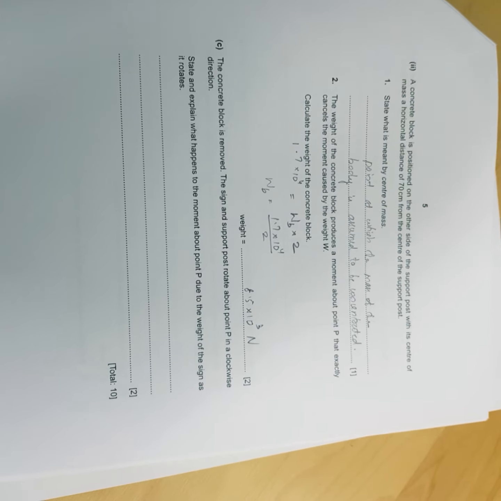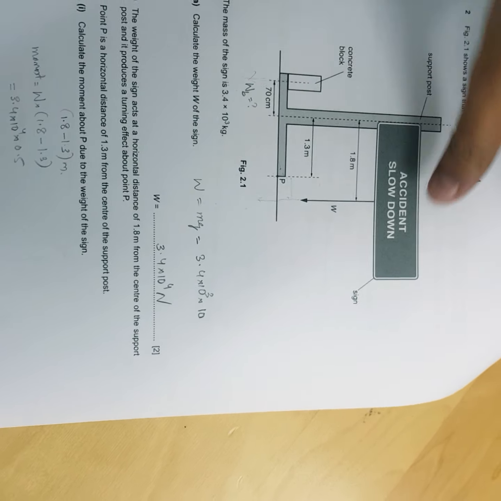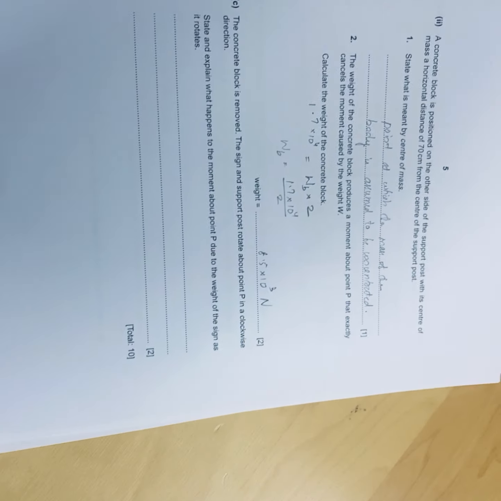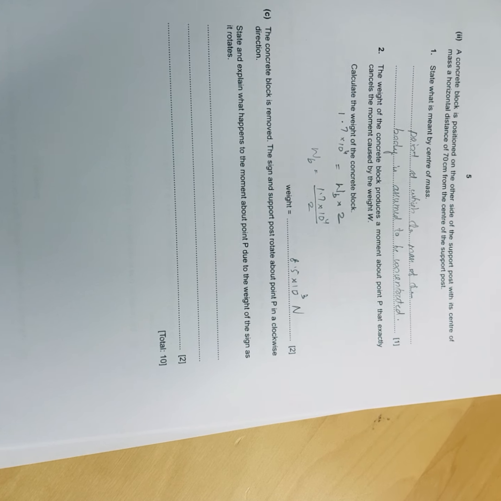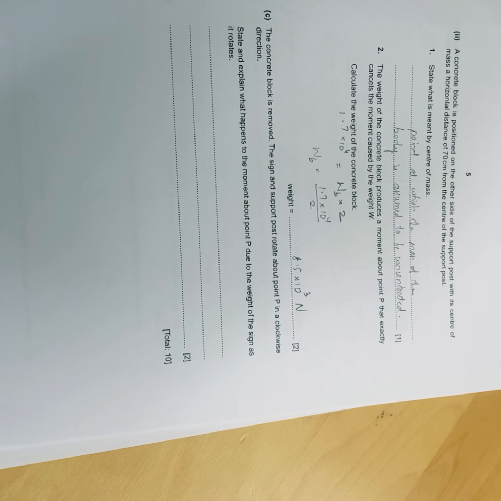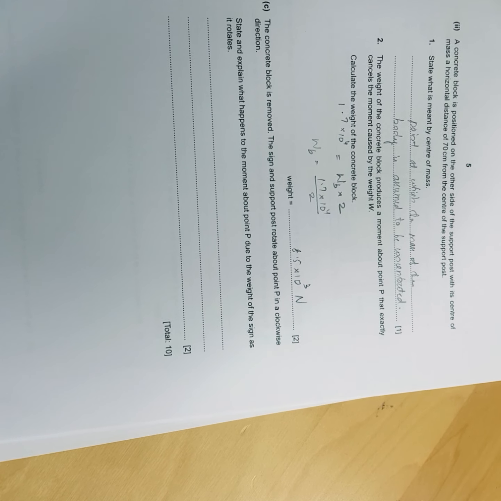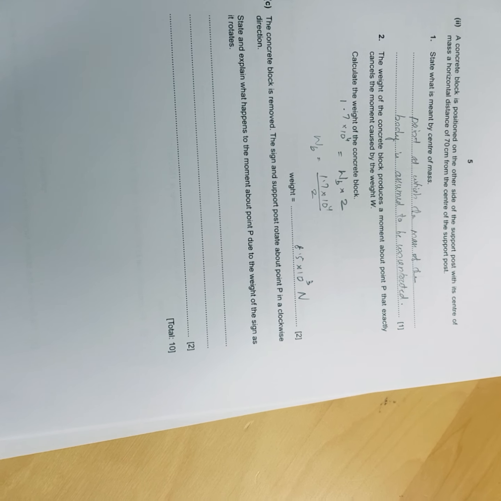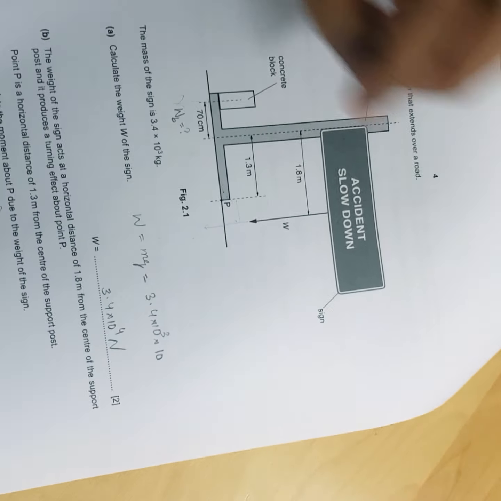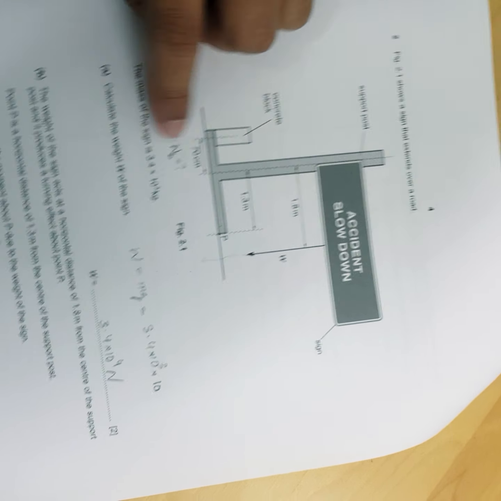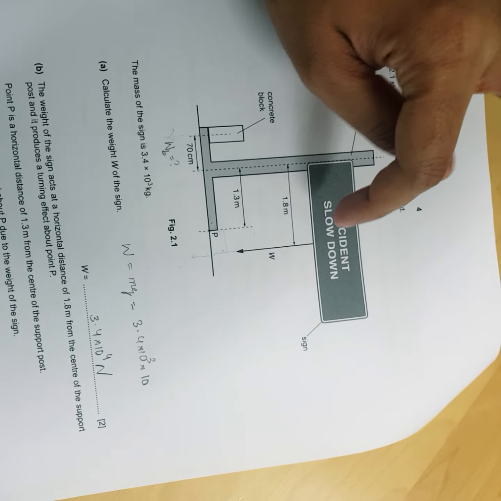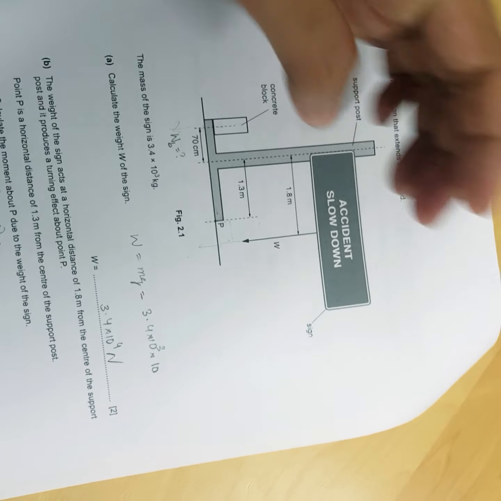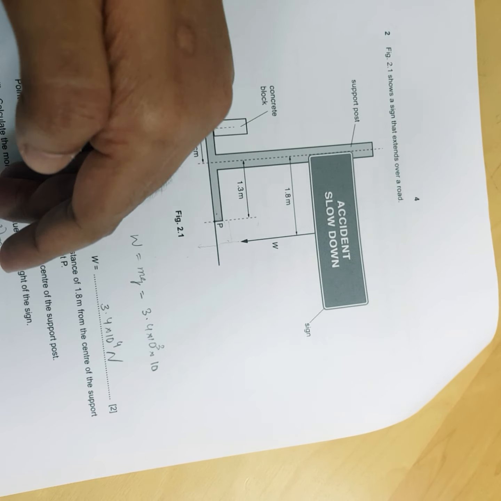The question: the concrete block is now removed. The concrete block is removed from here. So the sign and the support post rotate about point P in a clockwise direction. State and explain what happened to the moment about point P due to the weight of the sign as it rotates. So we know there is a block. Due to this block it is balanced with this weight action. After it is removed, the only moment is due to the weight of the signboard. So it has a tendency to turn clockwise this way.